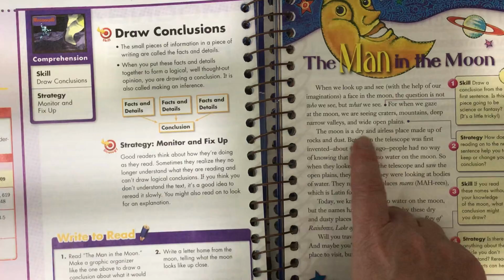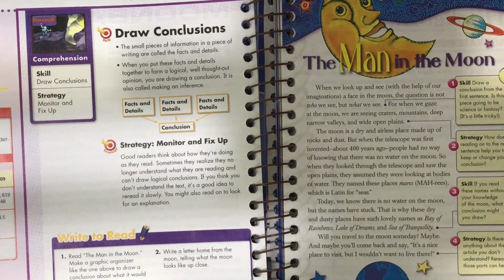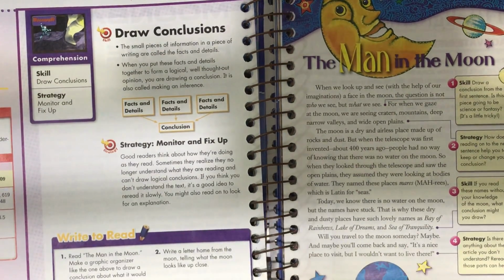"The moon is a dry and airless place made up of rocks and dust. But when the telescope was first invented about 400 years ago, people had no way of knowing that there was no water in the moon. So when they looked through the telescope and saw the open plains, they assumed they were looking at bodies of water. They named these places mares, which is Latin for seas. Today we know there is no water on the moon, but the names have stuck. That is why these dry and dusty places have lovely names as Bay of Rainbows, Lake of Dreams, and Sea of Tranquility." So let's look at number three, skill.